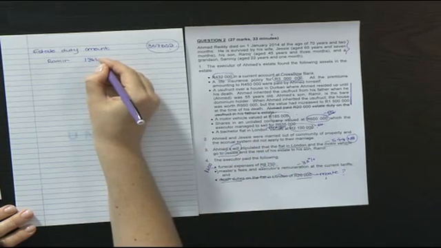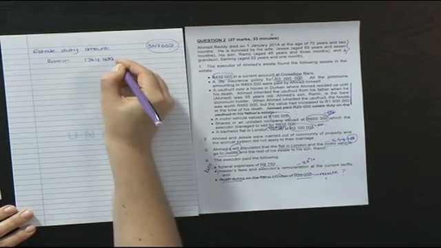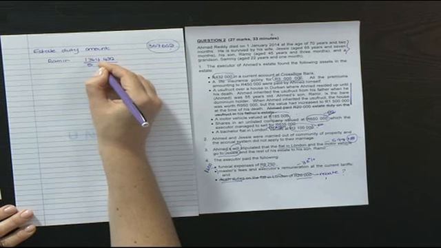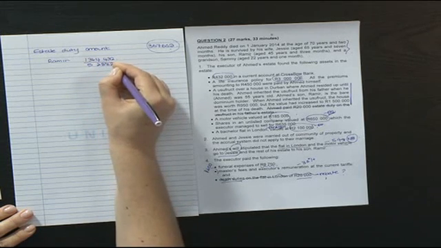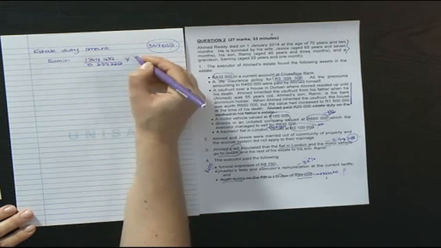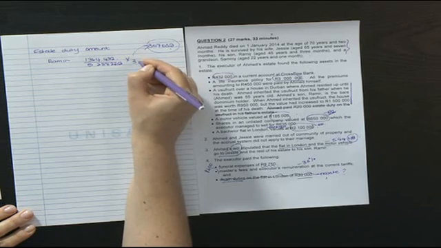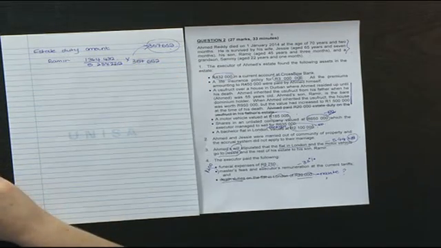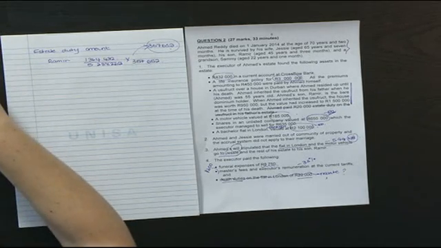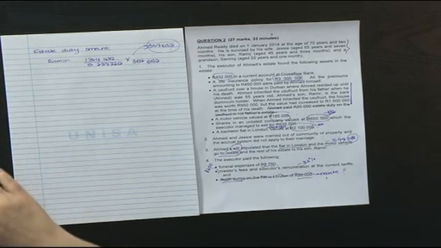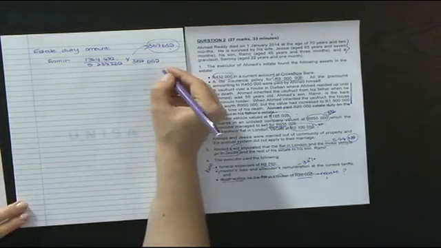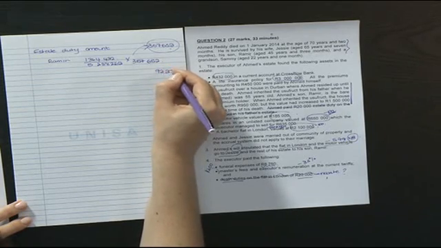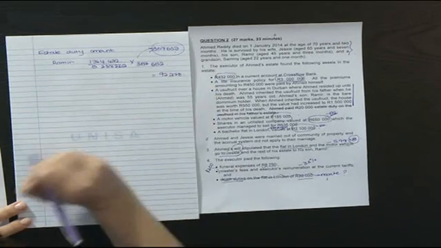So the usufruct amount is 1,364,432 over 5,288,262, times the estate duty amount. That gives us roughly 92,000 Rand that Ramir needs to pay.